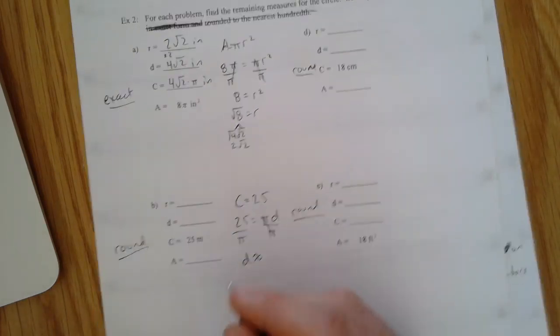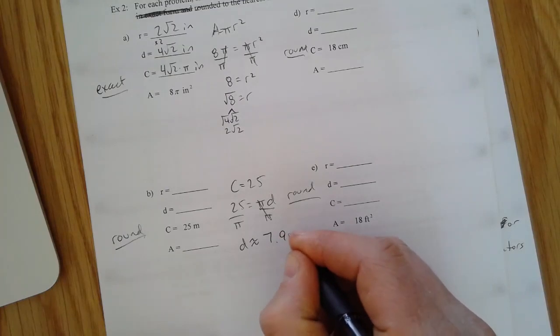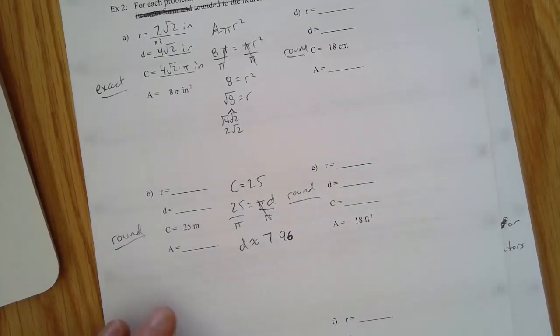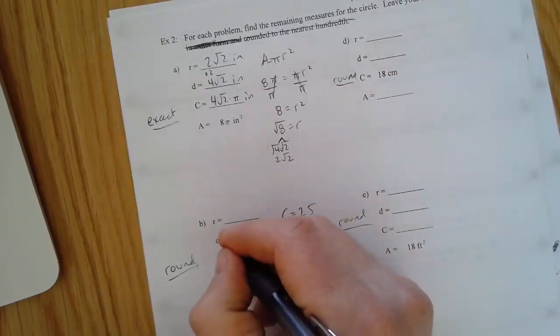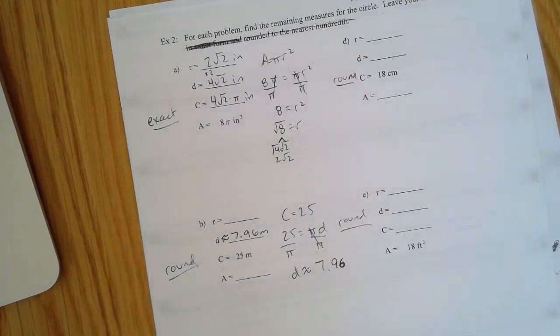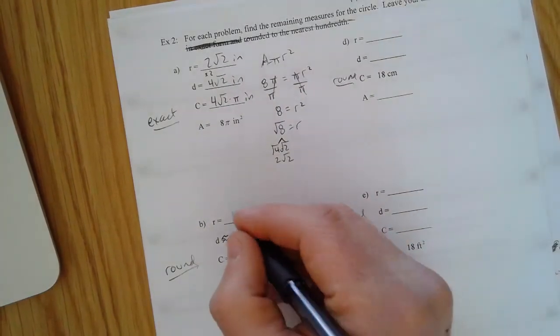Your diameter then is 7.96 if we're going to round off. And it says the nearest hundredth there. Okay, so my diameter, I'm going to change that. Now on my calculator, I'm going to get the radius by dividing by 2. And divide that by 2, I get 3.98.